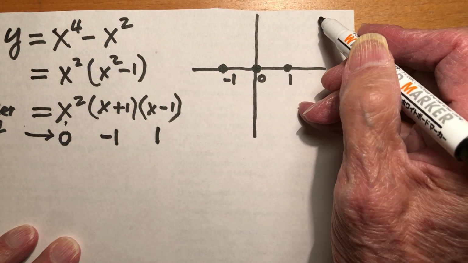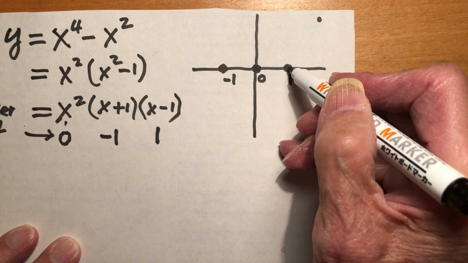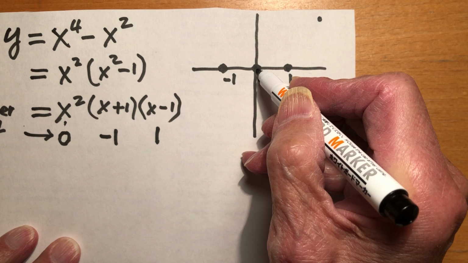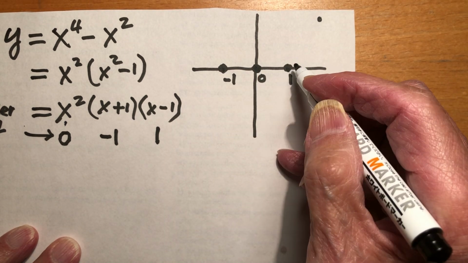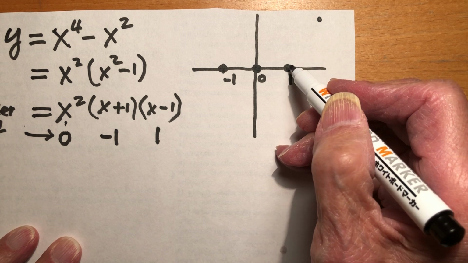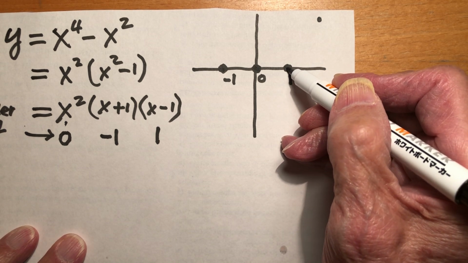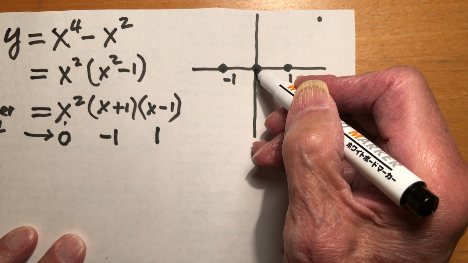So I start from quadrant 1. I pass here, touch here, pass here. Let me use the word cross instead of pass. I cross the x-axis at this point. I touch the x-axis at this point.